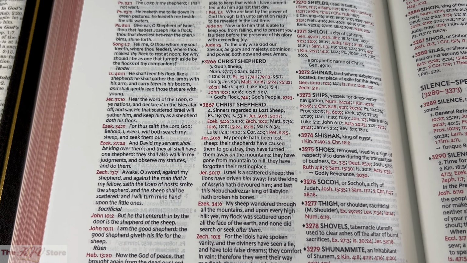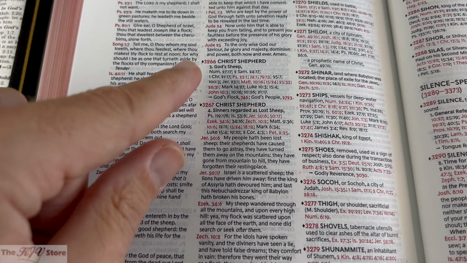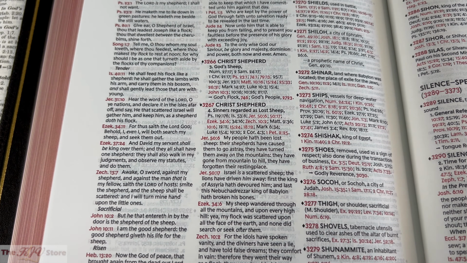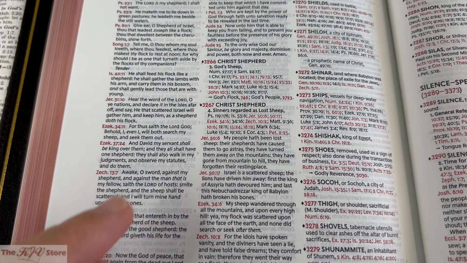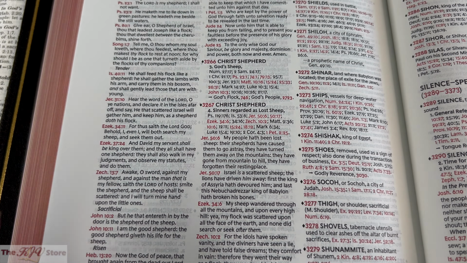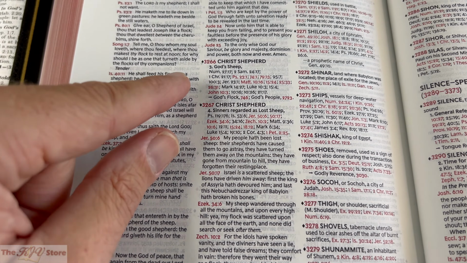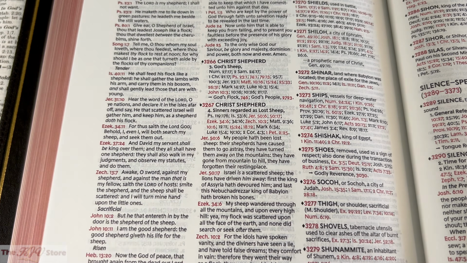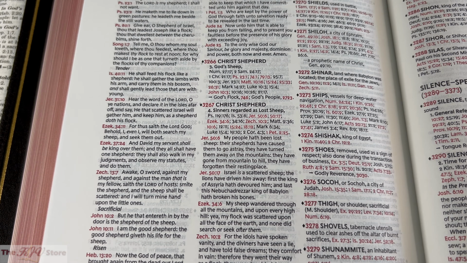So it's still the same information. It's just renamed and reorganized in a way that's easier to remember, with the same topic that's now going to be easier to find, Christ shepherd. So that's succinct. Christ shepherd, about general references. Christ shepherd, God's sheep. Christ shepherd, sinners regarded as lost sheep. Nice improvement, and you can see that is exactly what was updated here in this updated and revised Thompson chain.